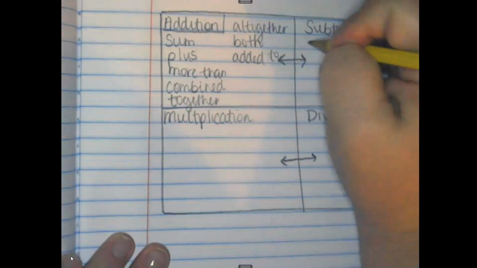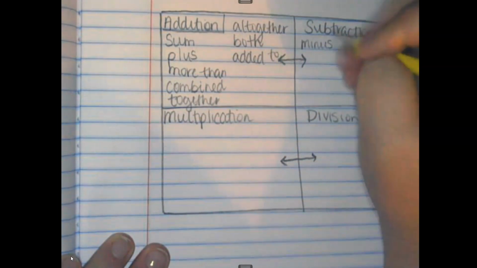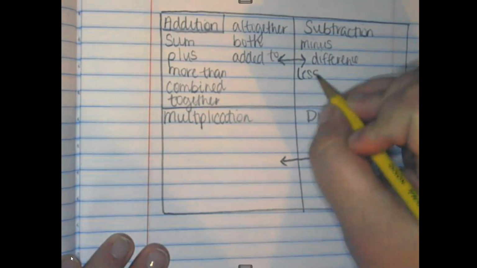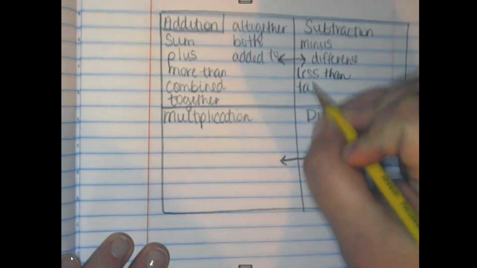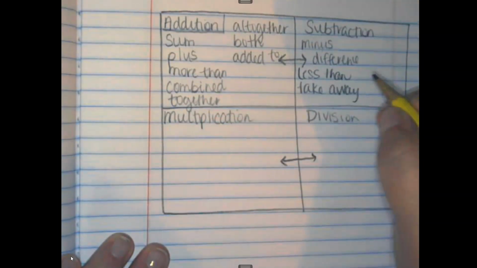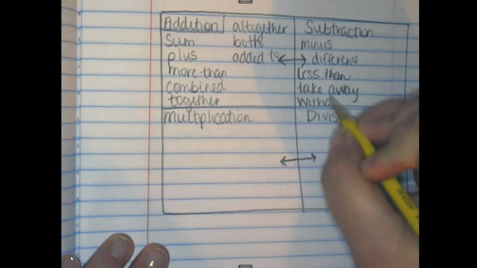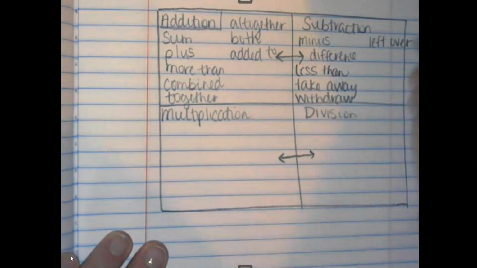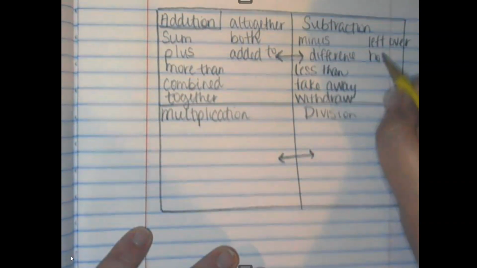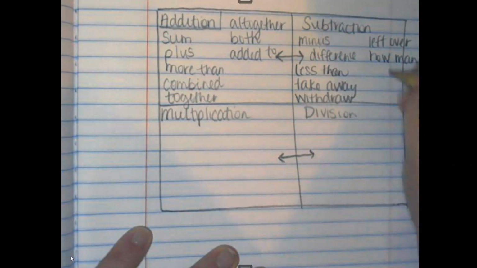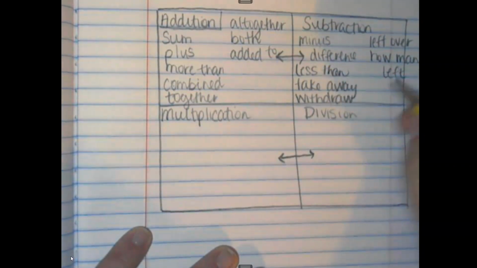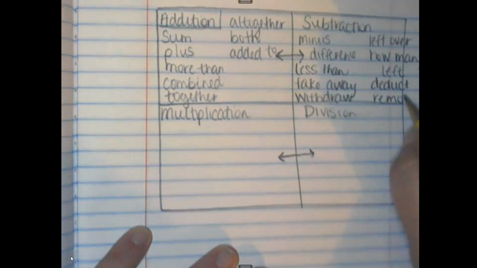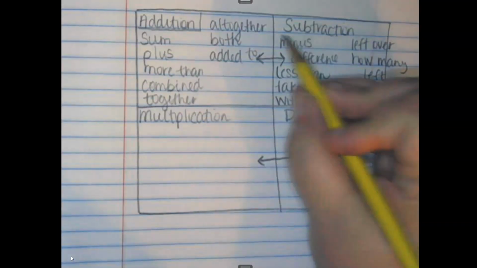So we could have minus, difference, less than, take away, withdraw, leftover, how many left, deduct, remove. Those are all some subtraction words.